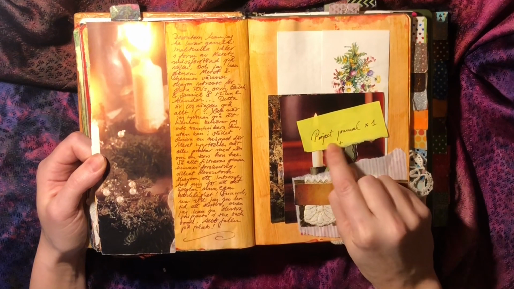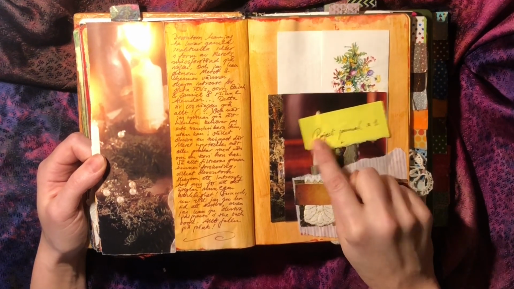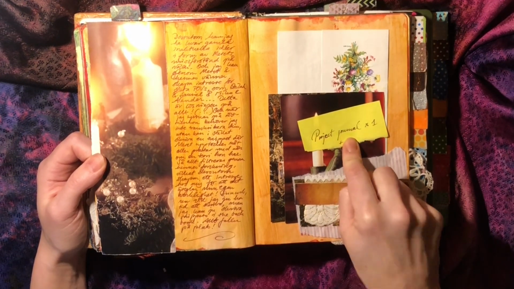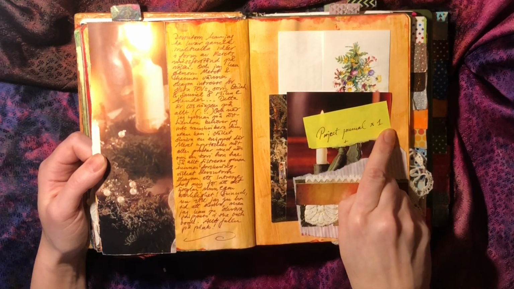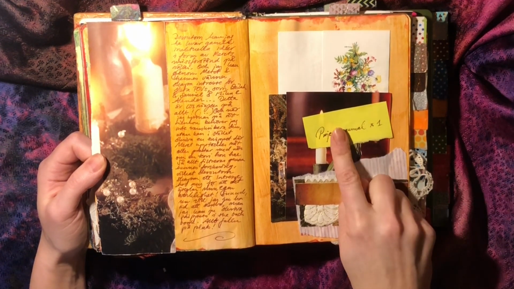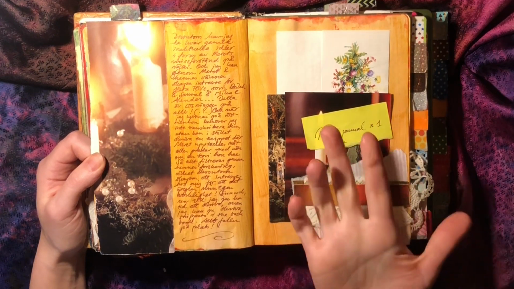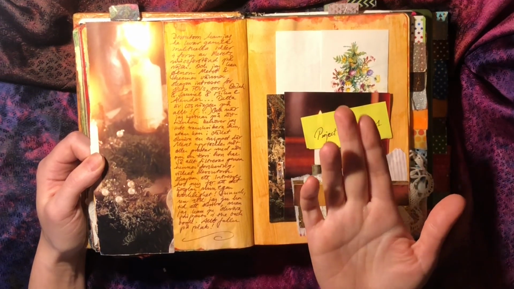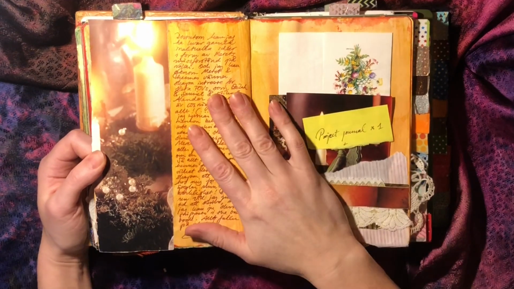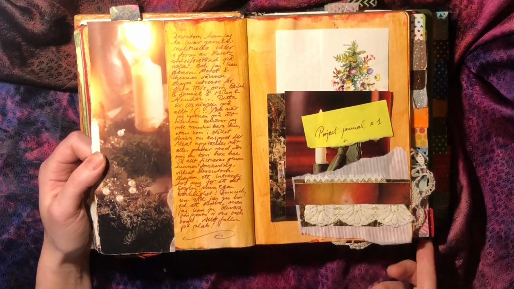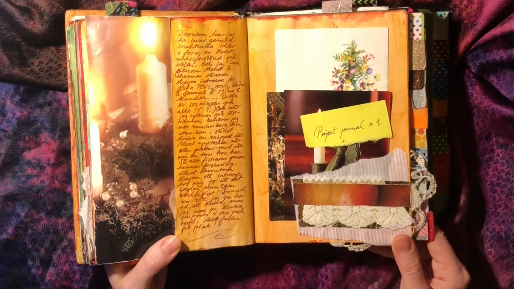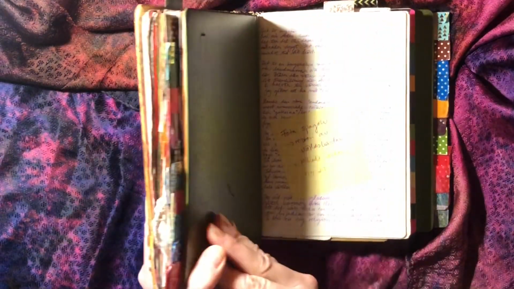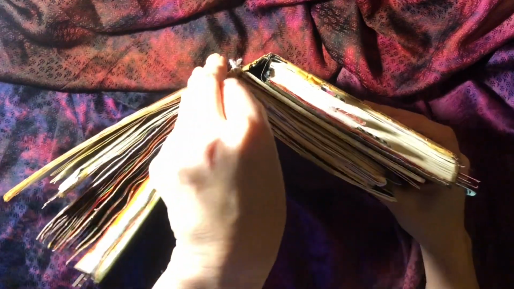And as you can see here, I have this reminder, because it's a new habit that I'm trying to establish: project journal ×1. Each morning, I need to journal about a project as well. And we'll come to that eventually. I don't do that in the front book. This is just for random journaling. So let's move on to the middle of the setup, the strings.